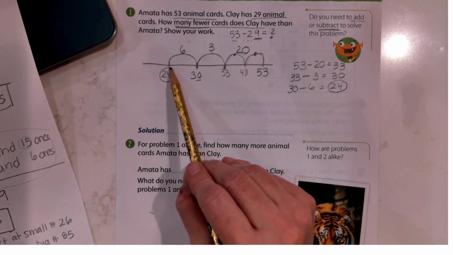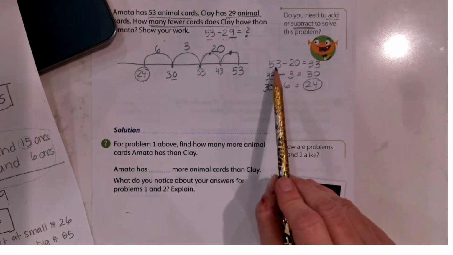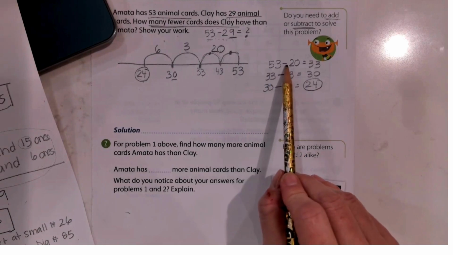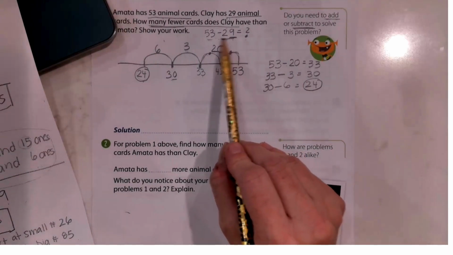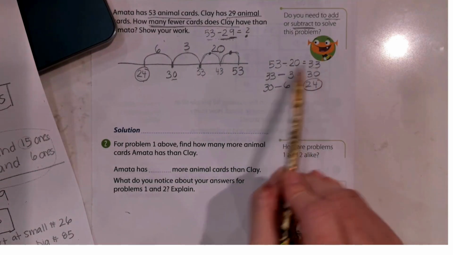And you end on 24, and that's your answer. Now, to do the equation part, you'd start on 53 and minus your tens, which is 20, leaves you with 33. Put 33 right down here.